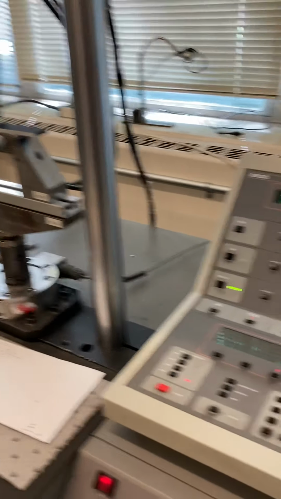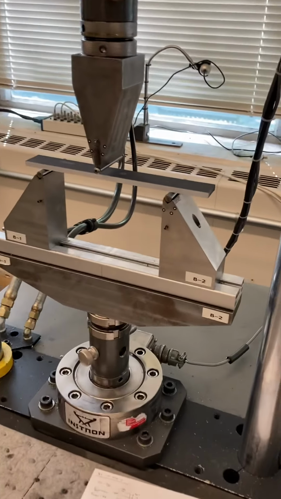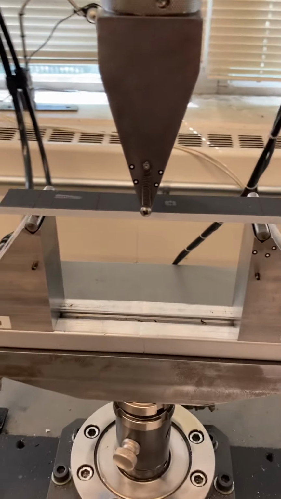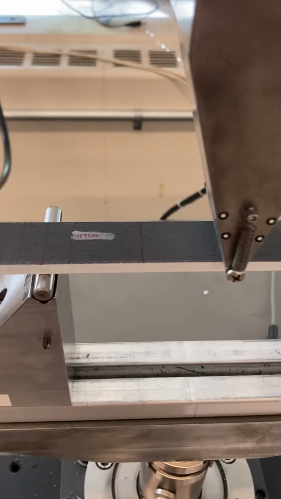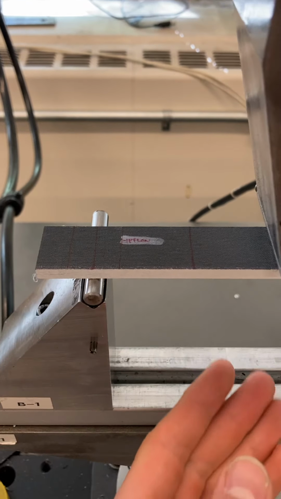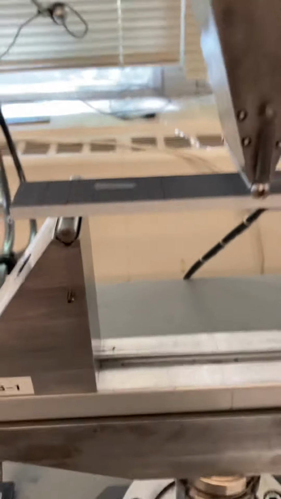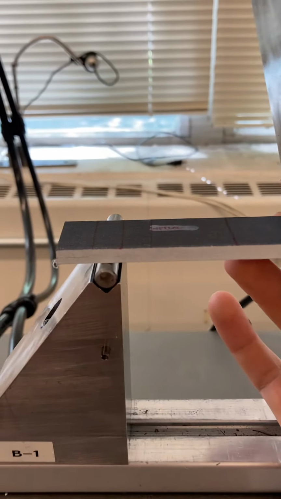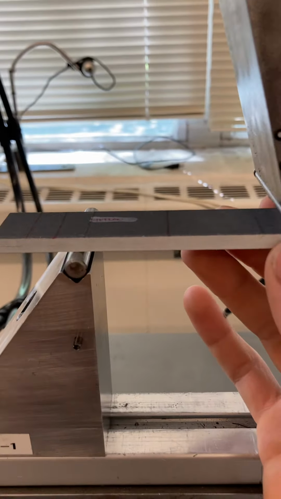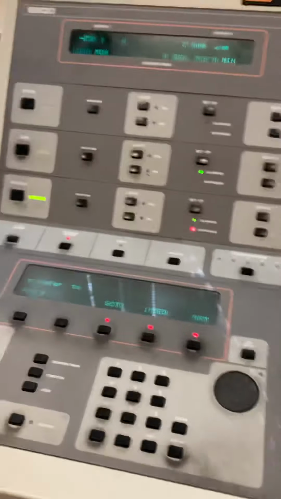Okay, I'm going to do a very brief example on how to set up these specimens for the compliance calibration tests. So you'll see this is for the size 3. You'll see 3 marks here, each corresponding to a different crack length. So you set up the beam on the rollers so that it is on the appropriate crack length. And then you'll come over to this guy.